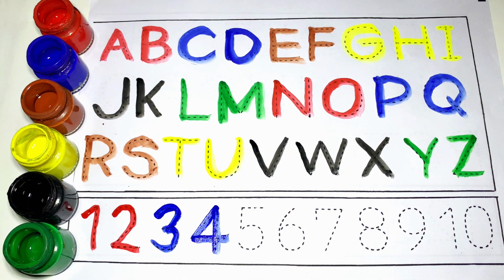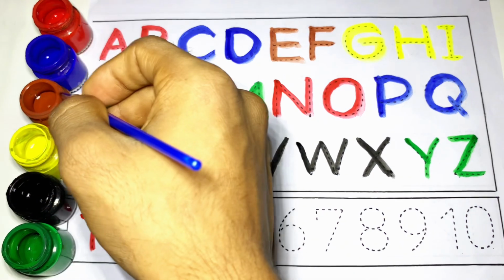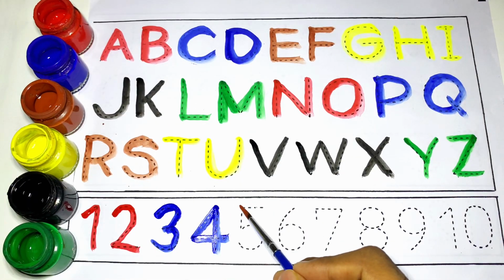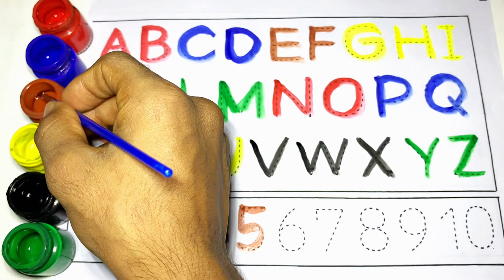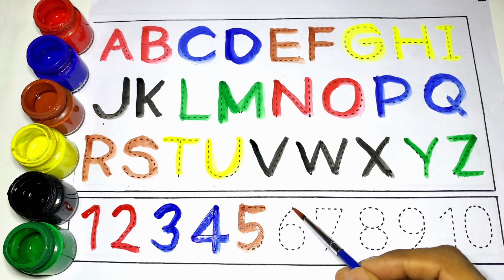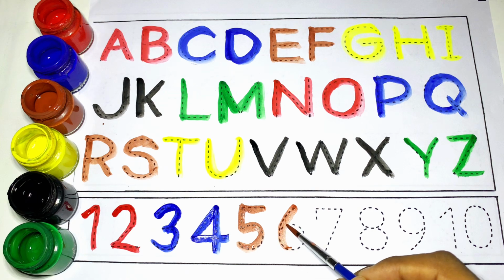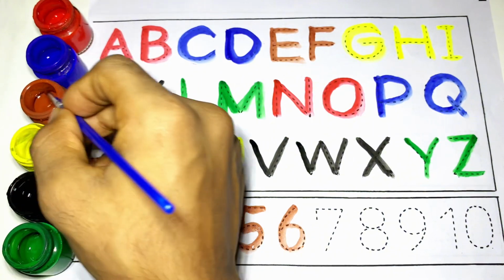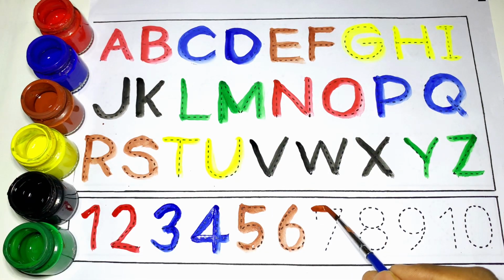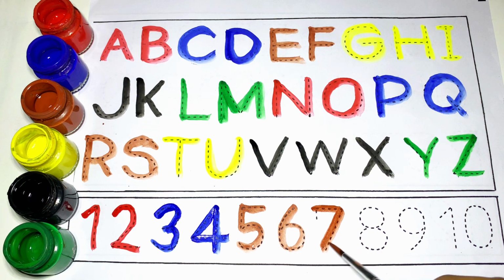Kids, now draw 5. The numbers of 5. And use brown color. F I V E, 5. Kids, again use brown color and draw 6. The numbers of 6. S I X, 6. Kids, again use brown color and draw 7. The numbers of 7. S E V E N, 7.